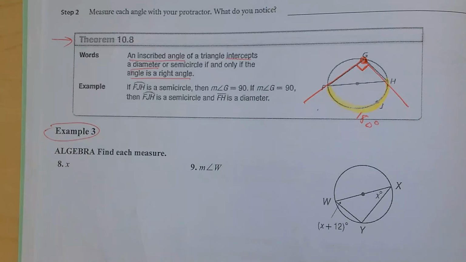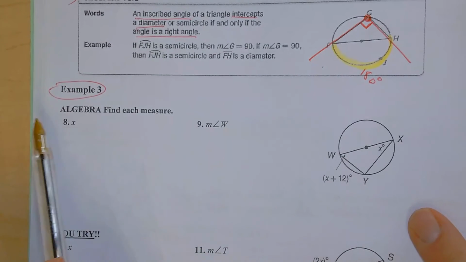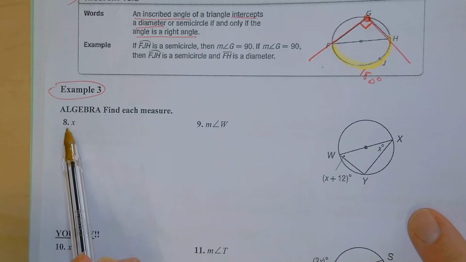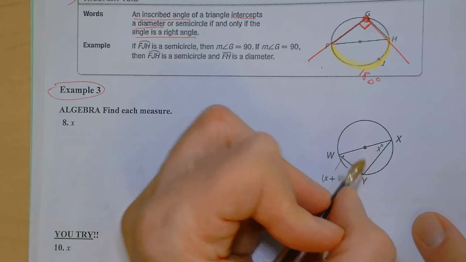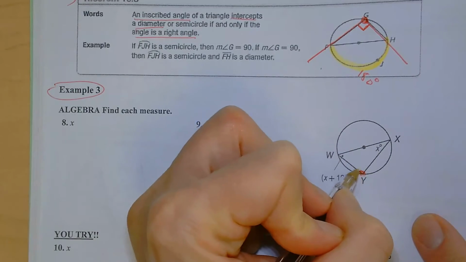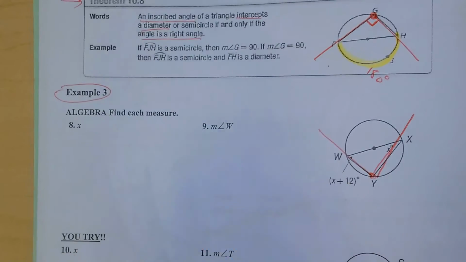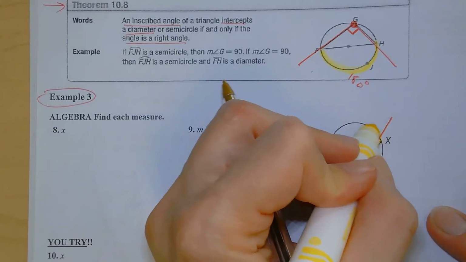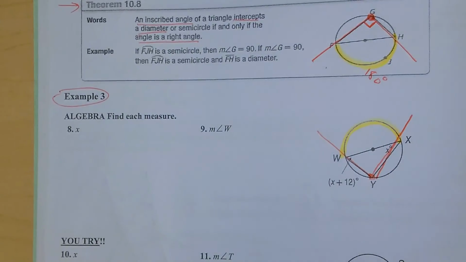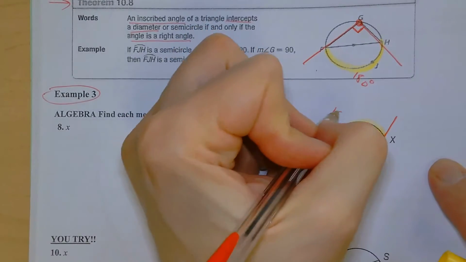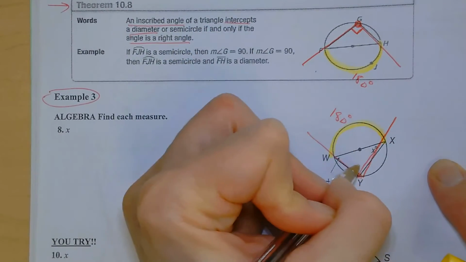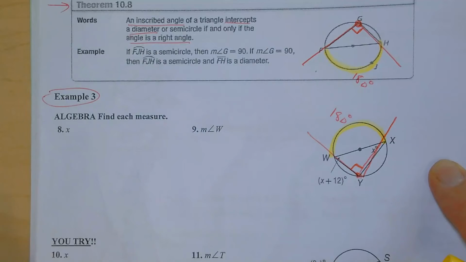All right, so I'm going to show you an example of this one. On this question, it wants to know what x is. If you look at angle y and extend it out, angle y cuts off this semicircle right here. That semicircle is 180, and since angle y is an inscribed angle, that's going to make it 90.